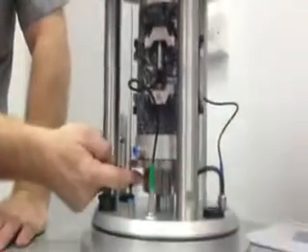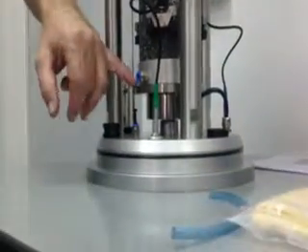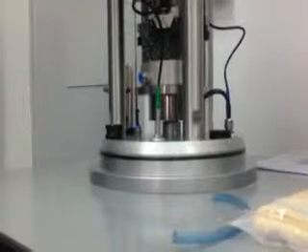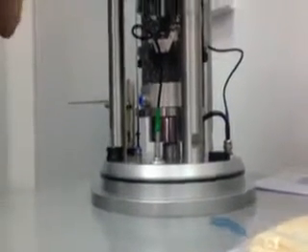So the number B is the load cell. The load cell is mounted underneath here, under this sample. In this machine, when you put a sample on, it's going to be sitting on the load cell, so the load cell will read the weight of the sample.